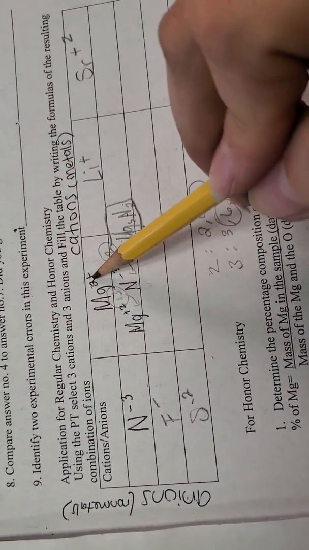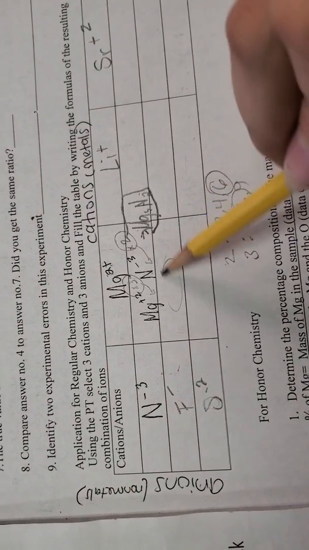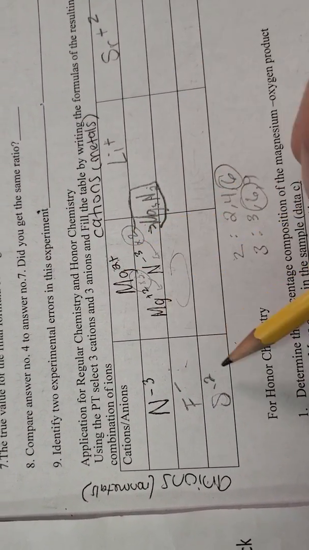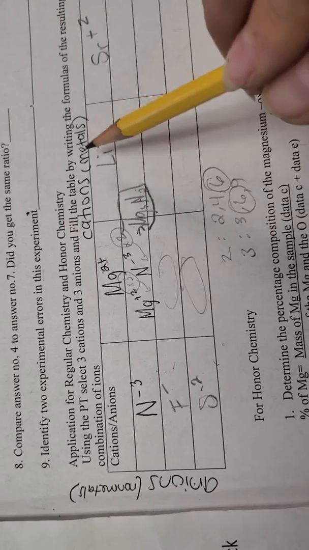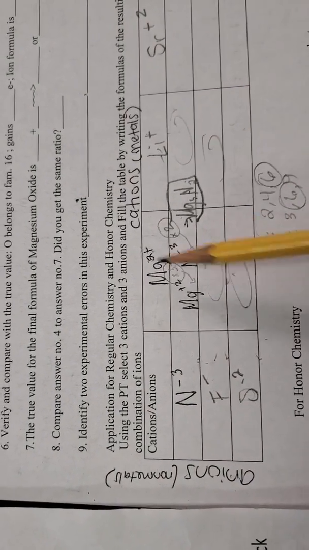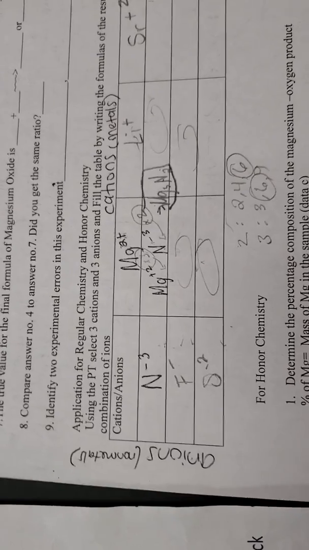Let's do sulfur. So you would then take magnesium, combine it with this guy, and put his compound. Him with him, here, him with him, etc. Okay, so you should have all of this filled out with 9 different compounds based off of these combinations.